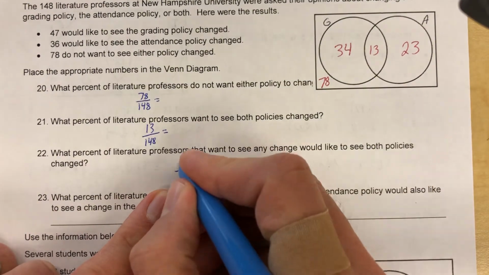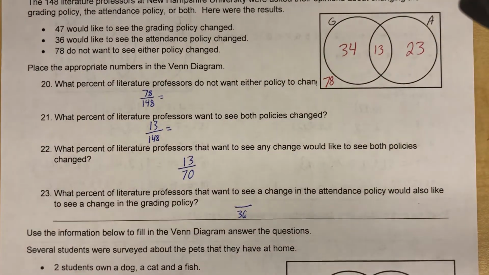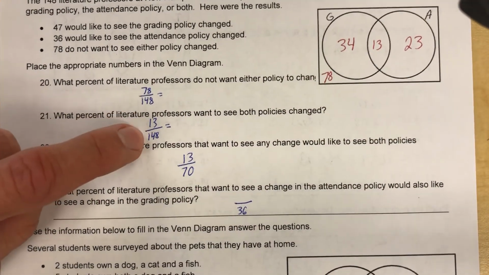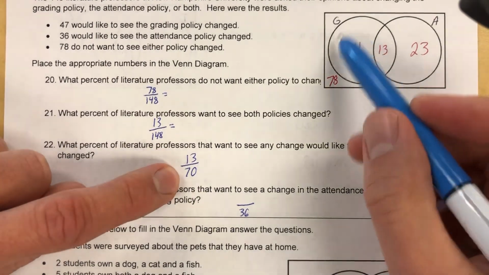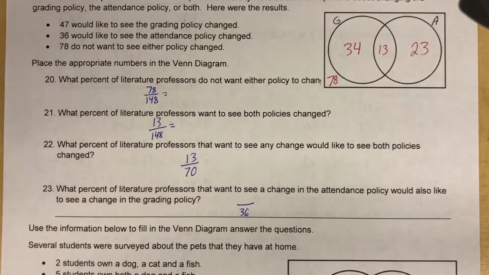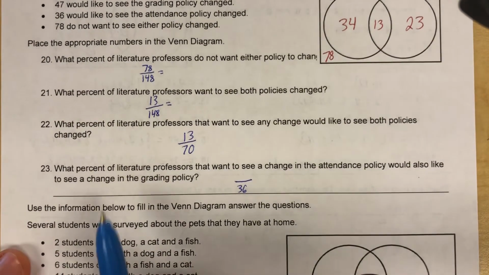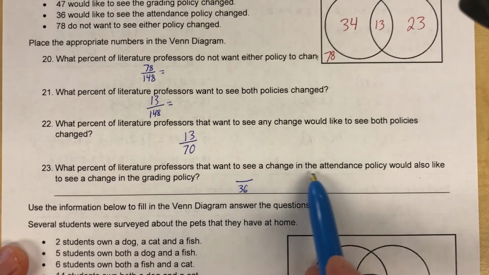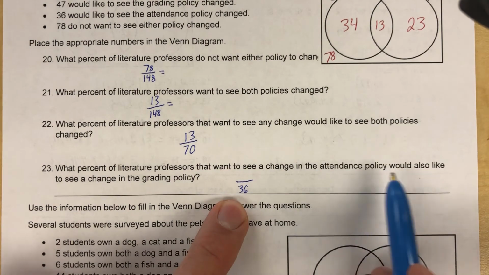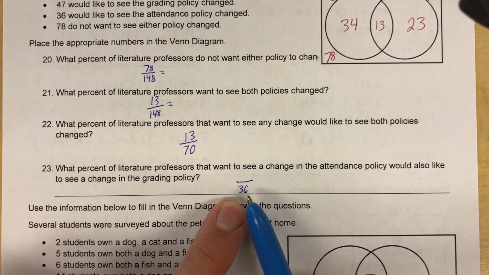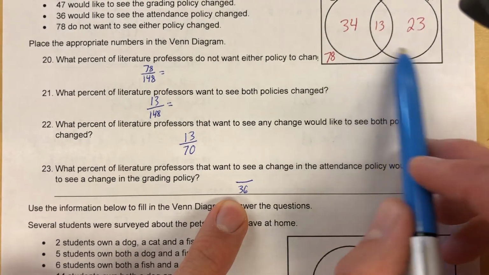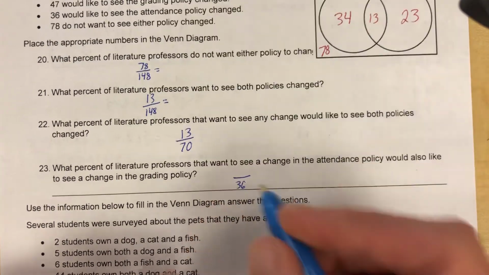That's 13. Didn't we just do that problem? No. This was 13 out of everybody. This is 13 out of just those that want to see the change. This is where they would be reading the data to you and say, of all those that want to see a change, 13 out of 70, and then they'd give you a percent. All right, what percent of literature professors that want to see a change in the attendance policy, 36, would also like to see a change in the grading policy? So basically, who's here that's also here? That'd be 13 out of 36.